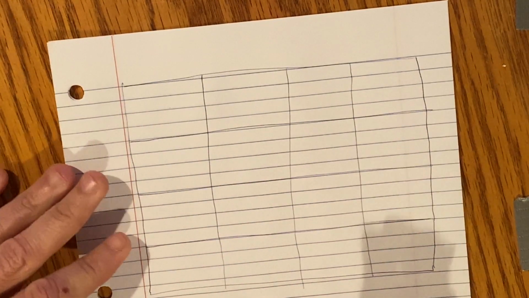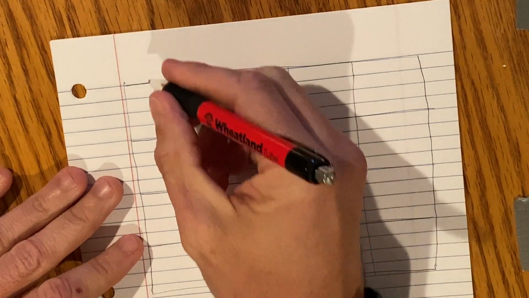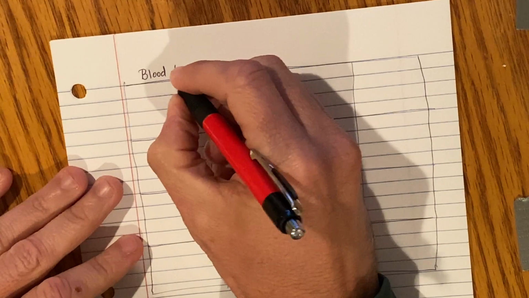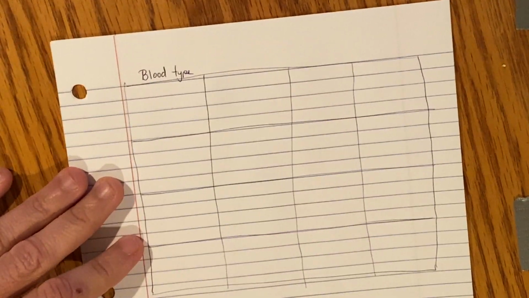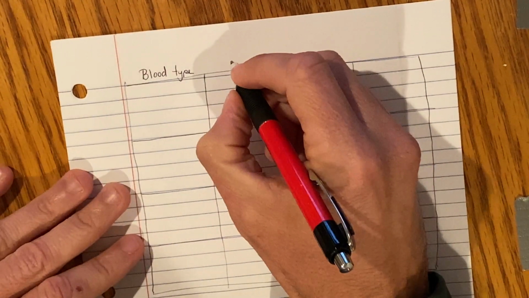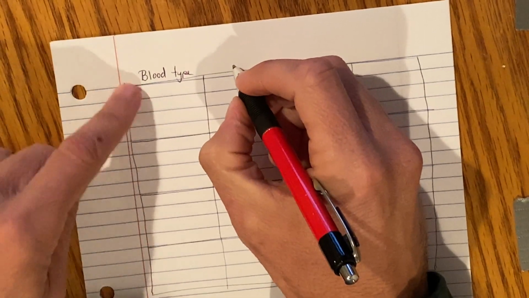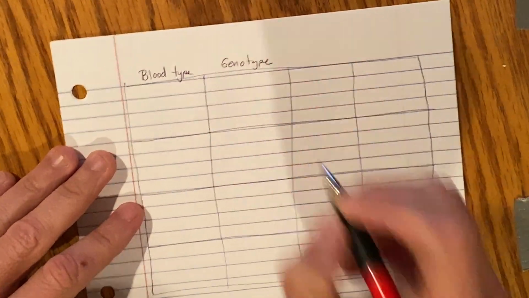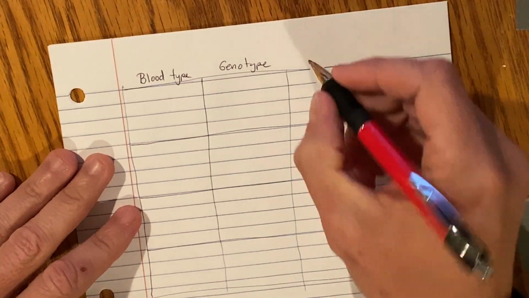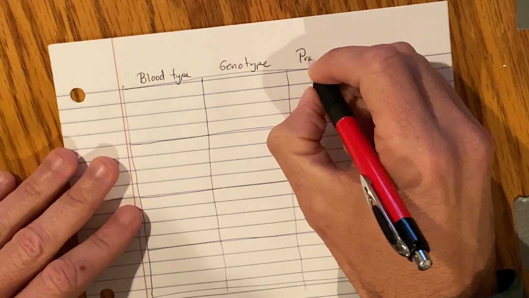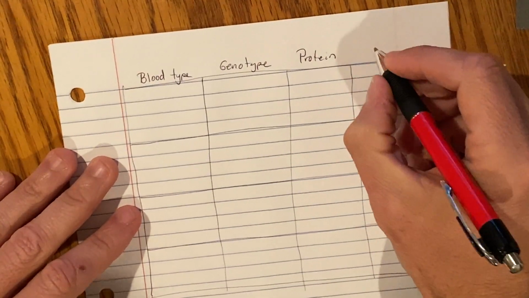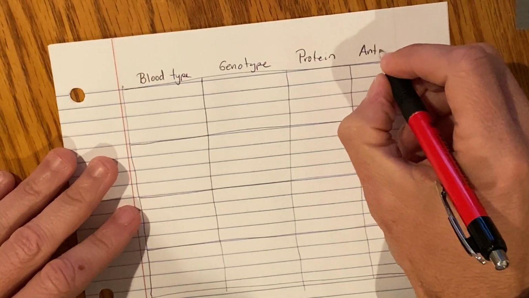All right, so here's what we're going to do. We're going to do blood type here. Blood type there. That's the phenotype, what you actually have. I'm going to put genotype here. I'm going to put the protein marker. That's what blood type is all about. And then I'm going to put antibodies here.